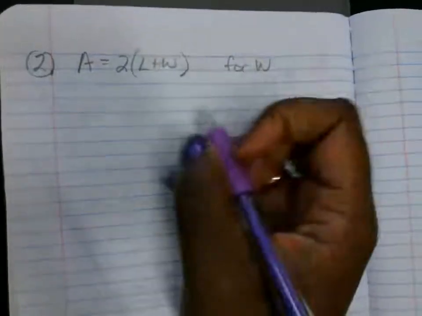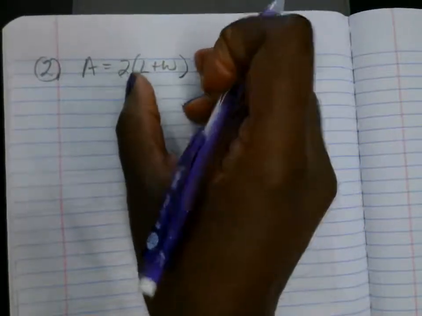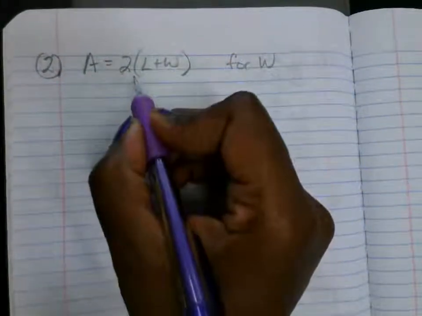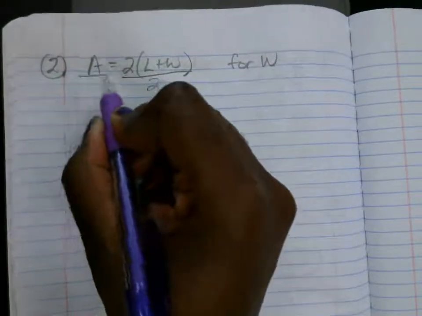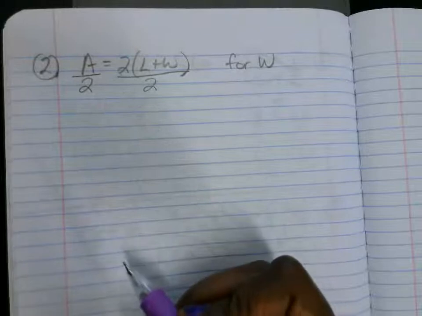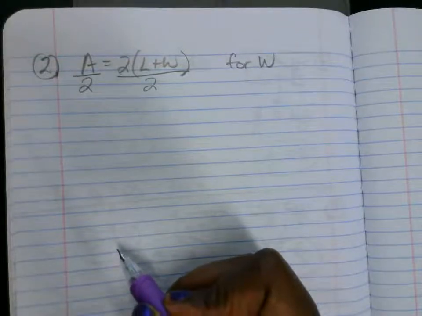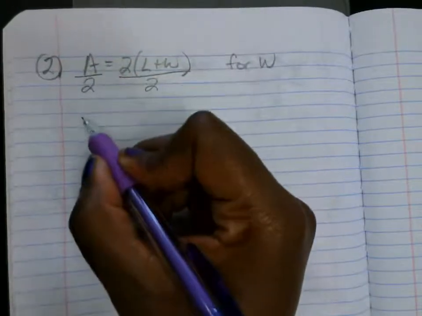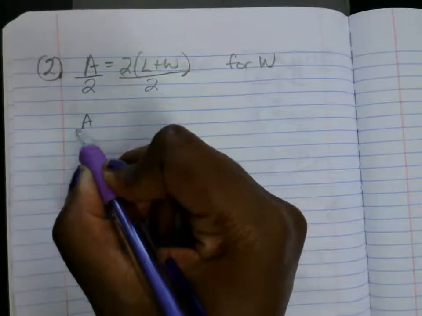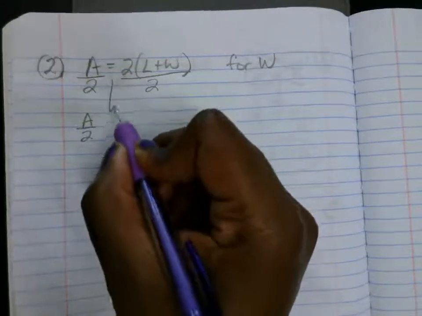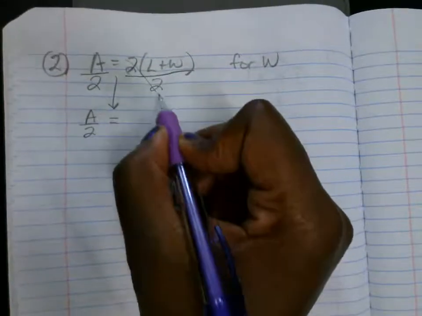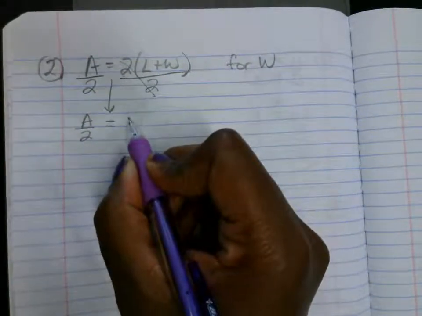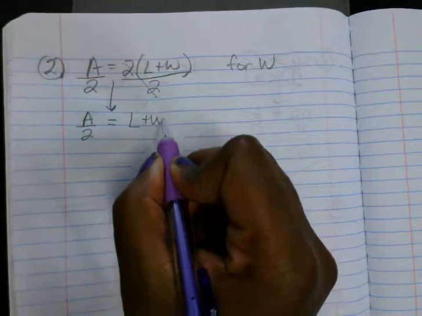Okay, get rid of this. How is 2 attached to the parentheses? So what's the opposite of multiplication? So we're going to divide both sides by 2. When we divide by 2 over here, we get A divided by 2, right? Bring down the equal. We divide by 2 here. This is gone, and we're left with what? L plus W.